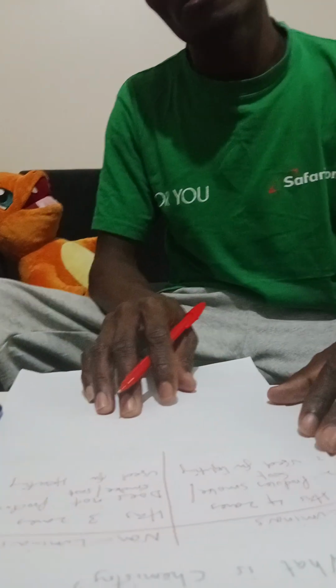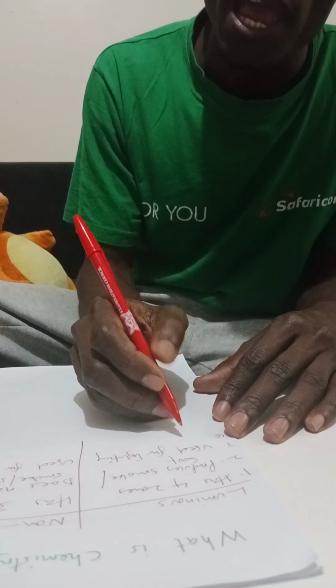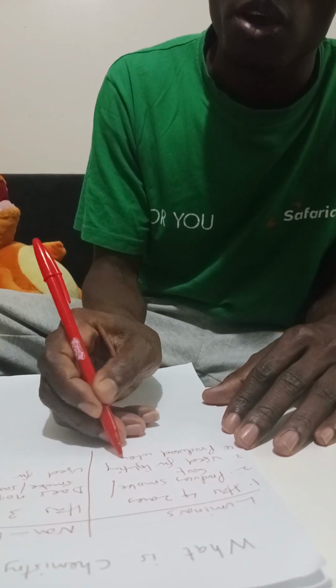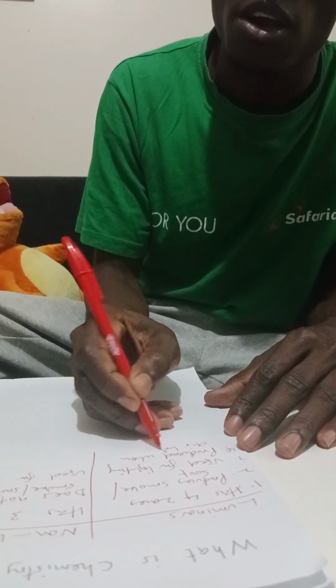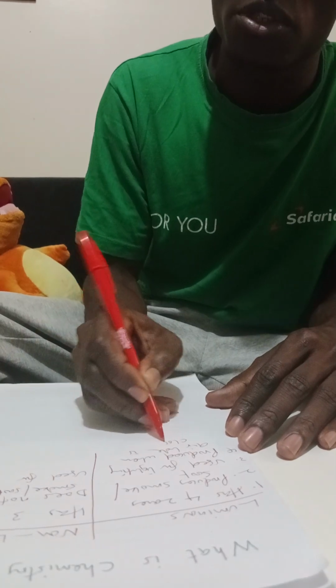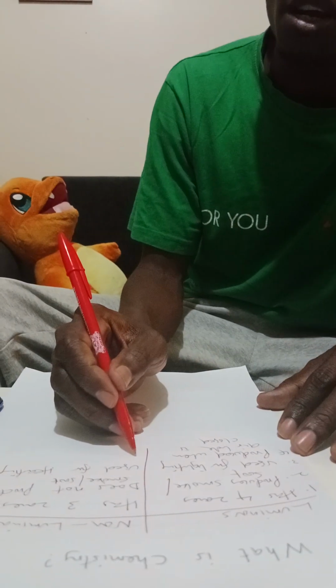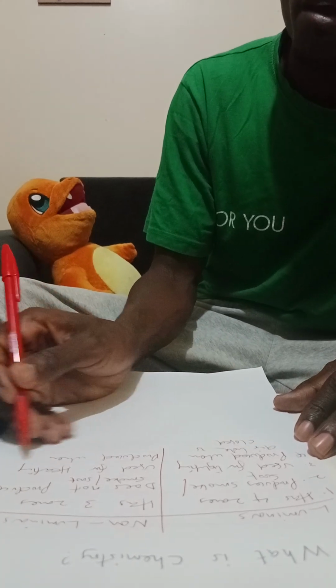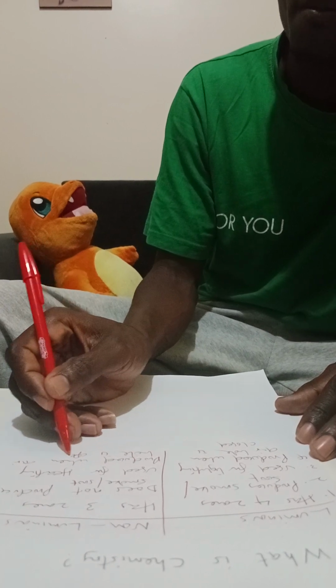There are other differences. Another one is luminous is produced when air hole is closed. This one is non-luminous, produced when air hole is open.